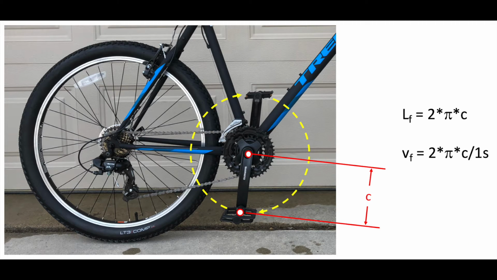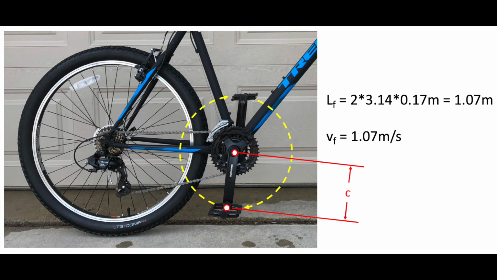Then the linear distance traveled is LF equals 2 times pi times c, and the linear speed is Vf equals 2 times pi times c divided by 1 second. A common crank arm length is 170 millimeters or 0.17 meters.